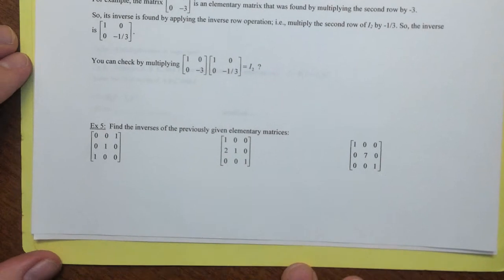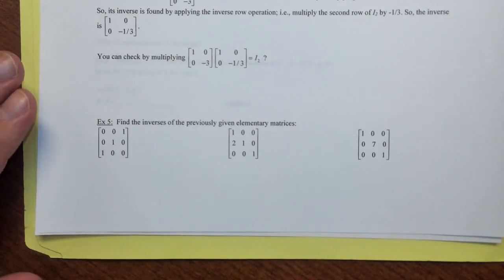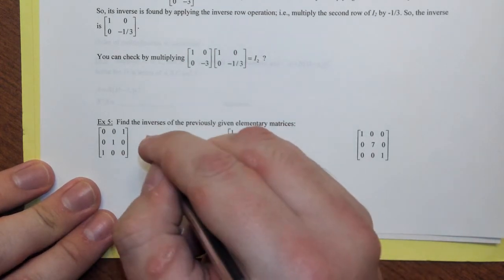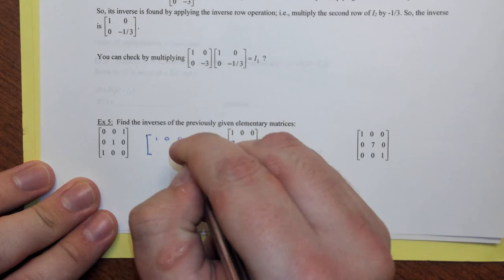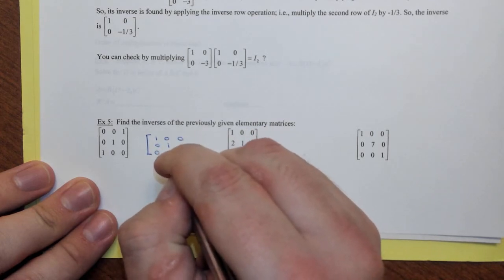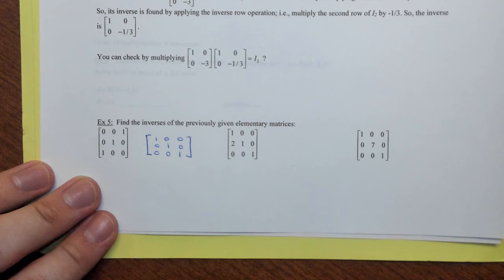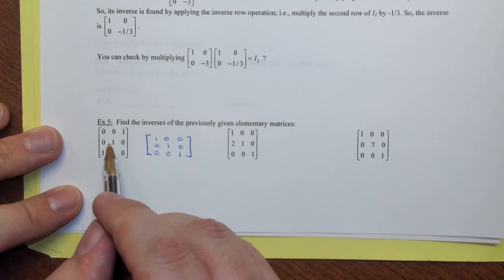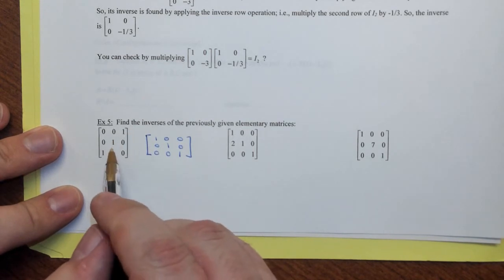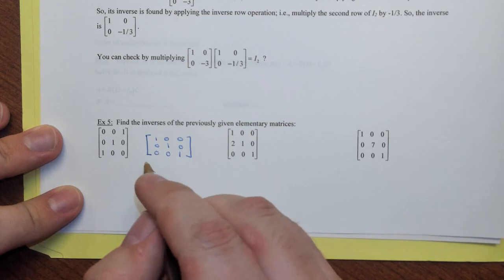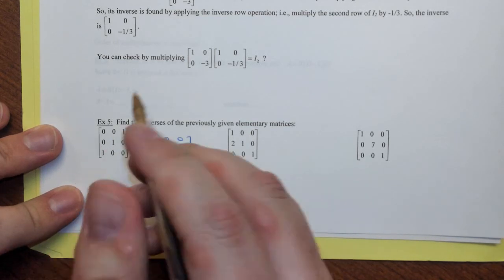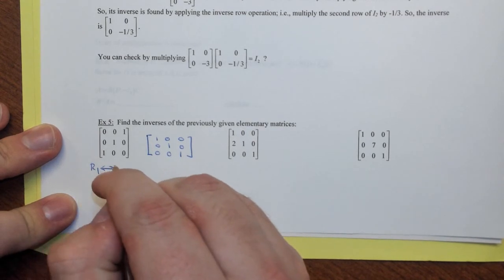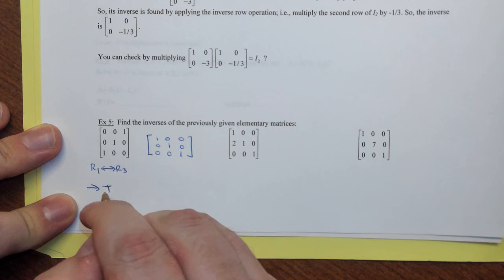So down here, we're asked to find the inverses of the previously given elementary matrices. Well, as we said, we start with the identity matrix, in this case the 3 by 3 identity matrix for each of these, and I try to reverse the operations. So to reverse this, to get this back to being the identity matrix, I would swap rows 1 and 3 again. So over here, I will do the same thing. I swap row 1 and row 3, and I will end up with I3.